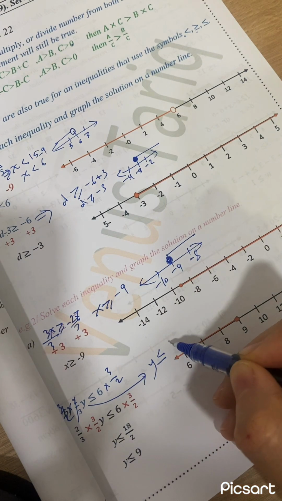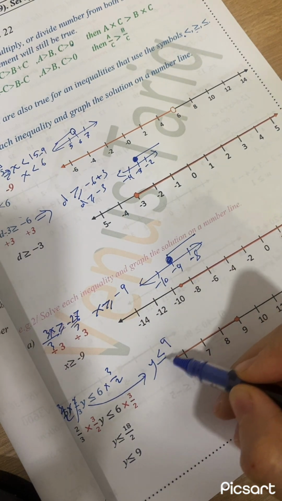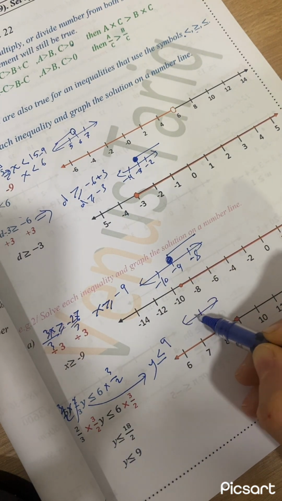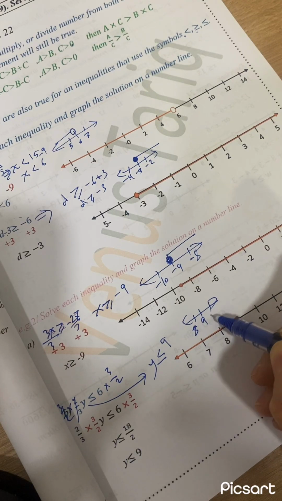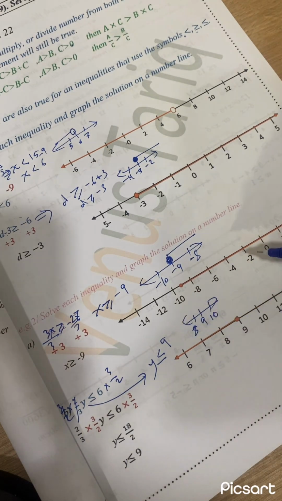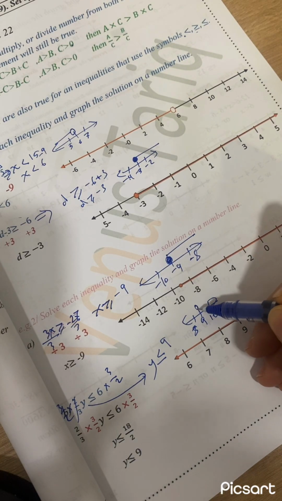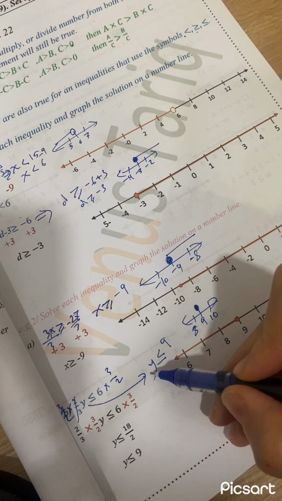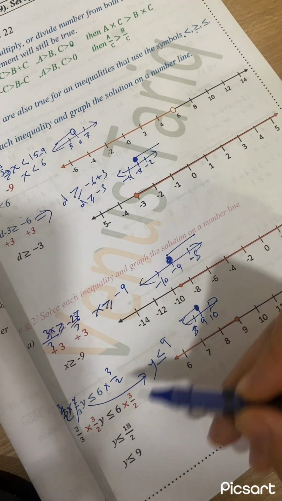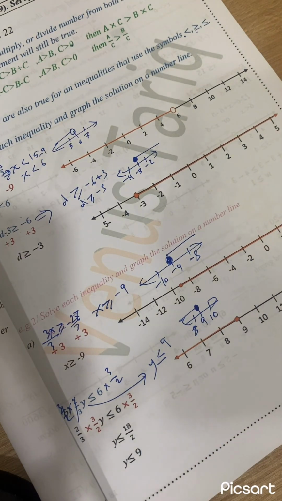18 divided by 2 is equal to 9. So we have y less than or equal to 9. We have 9, and then we have 8, and then we have 10. Because it's positive, we go to the right side, so the numbers will be greater. So we have an equal sign, we make a circle with full color, and then less than 9 is the left side, because 8 and 7 are less than 9.